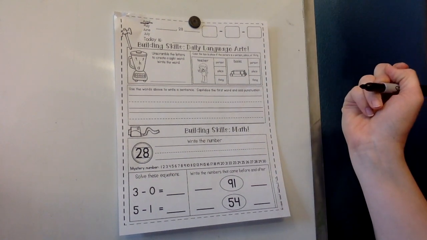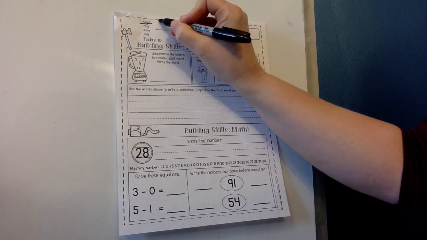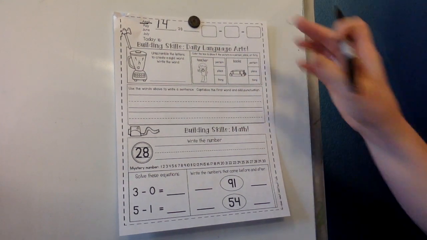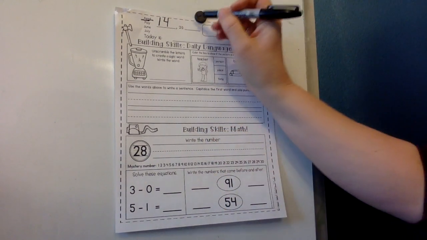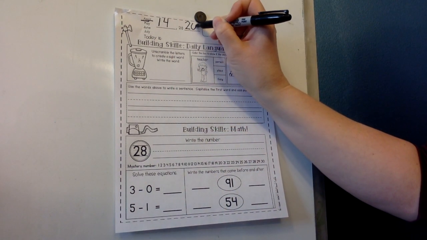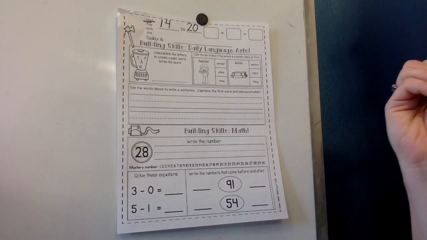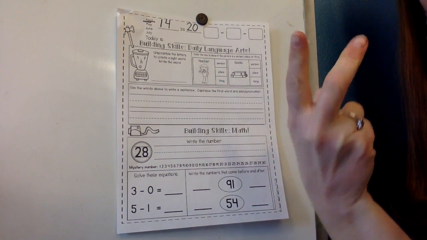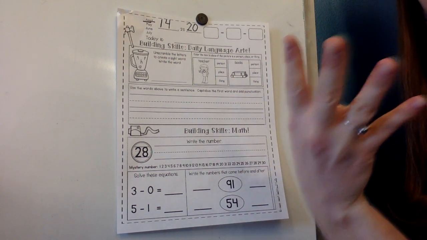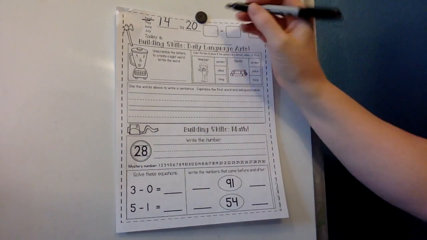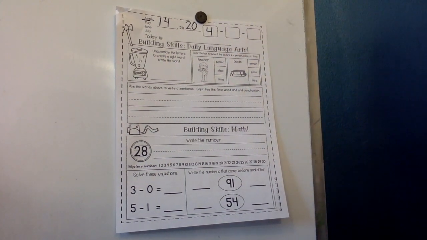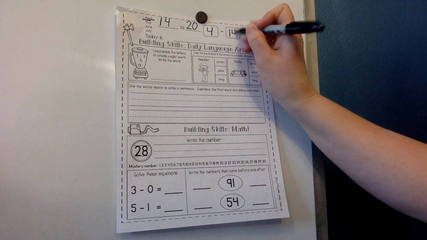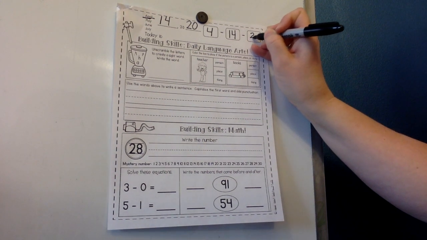How do we write 14? We need our 1 and then our 4. And it is 2020. Now I know it's been a few days because we had spring break. So remember, April is the fourth month because we would go January, February, March, April. So April is the fourth month of the year. So we're going to put a 4 in that first box. And then we're going to put 14 and 20 for the year.